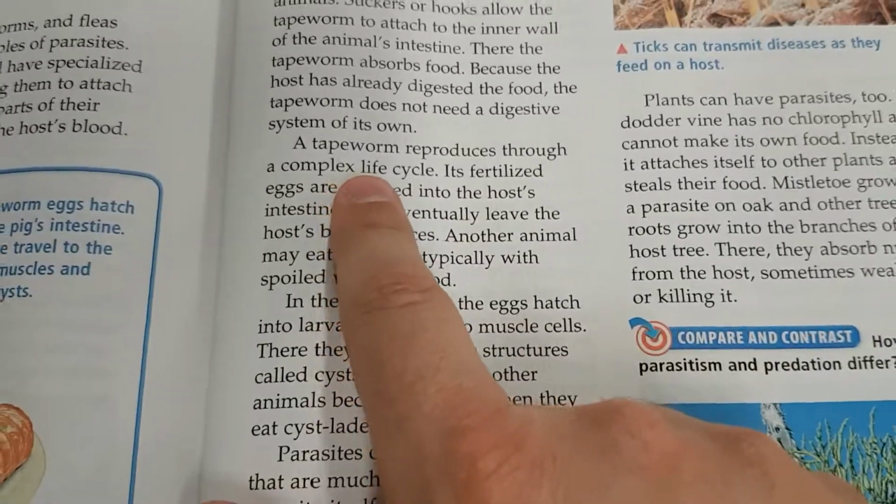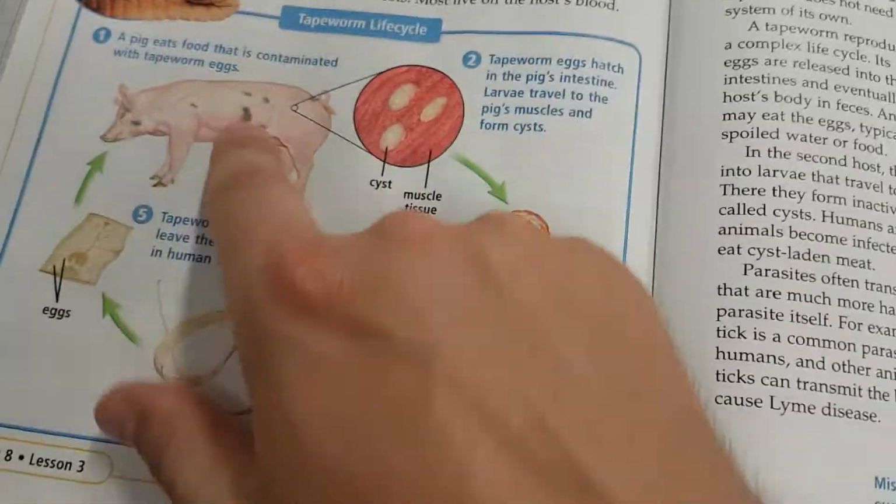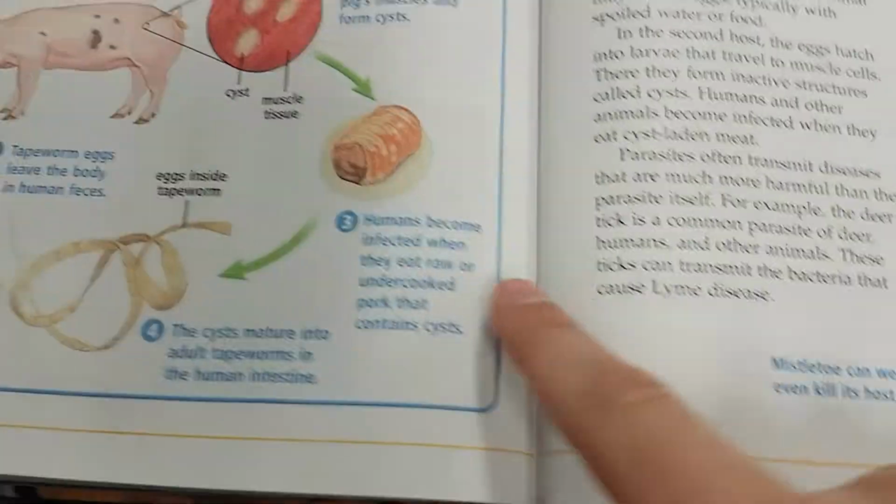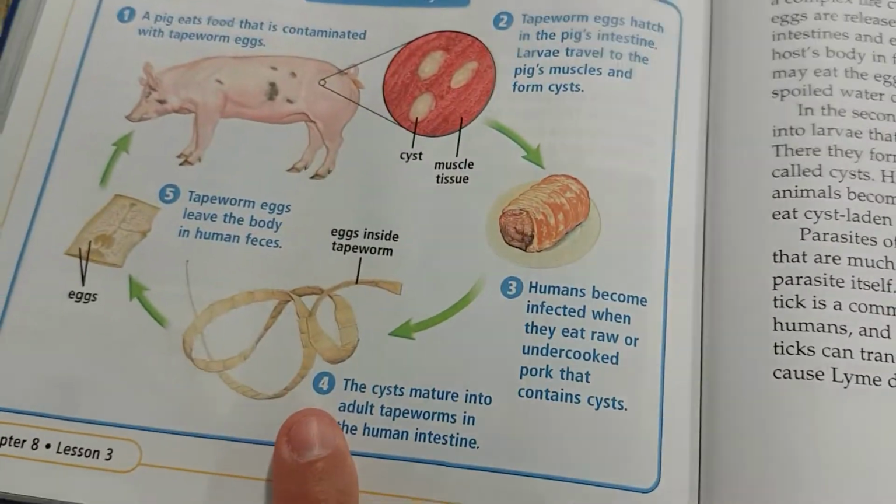So that's why it's a complex life cycle. There are a lot of steps, and it's actually 2 different hosts. You have one host where the cysts are, and another host where the tapeworm is.